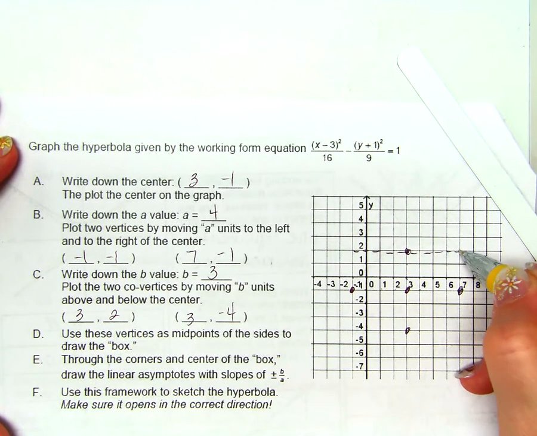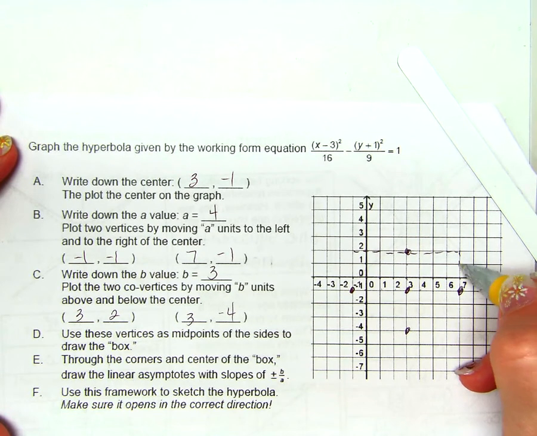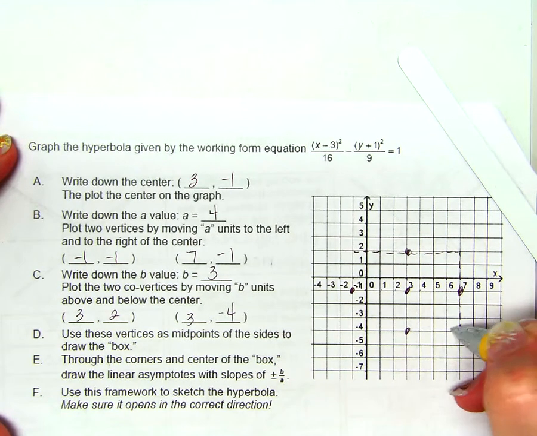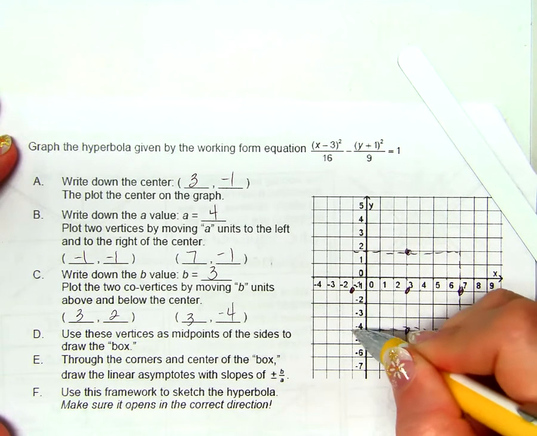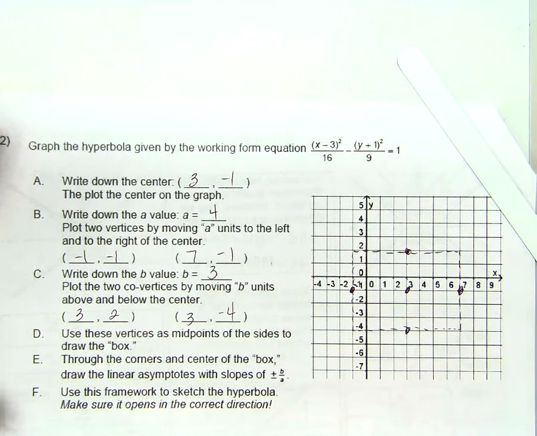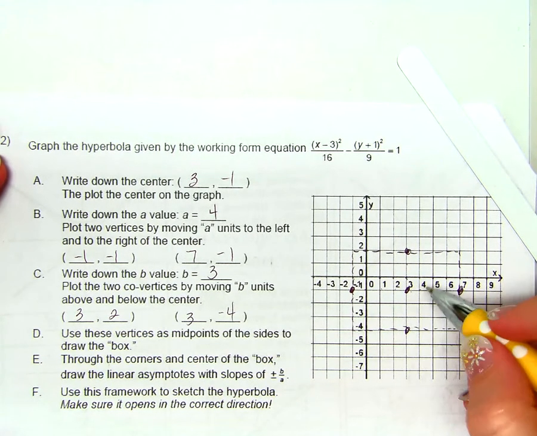Wait, how am I drawing my box? Why am I drawing it dotted? Does it really exist? No. What does it give us? First of all, it helps us find the asymptotes. We already know the center, right? So it helps us find the asymptotes. So watch me draw the asymptotes.